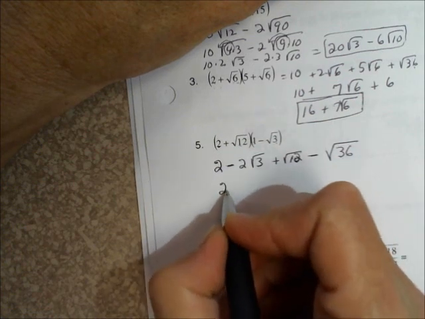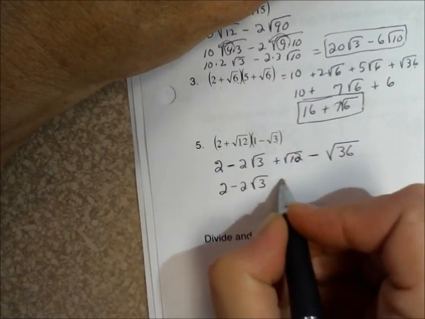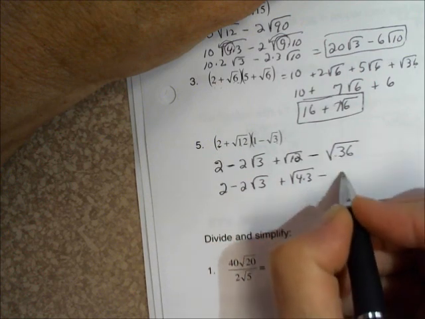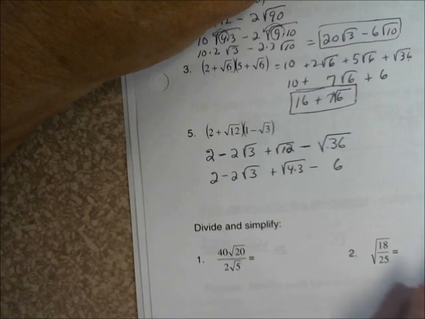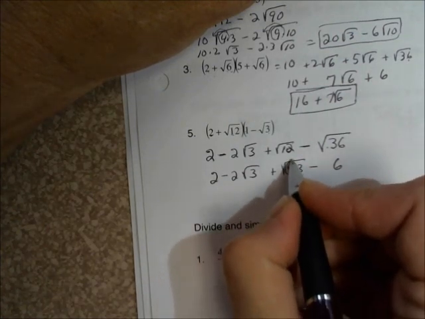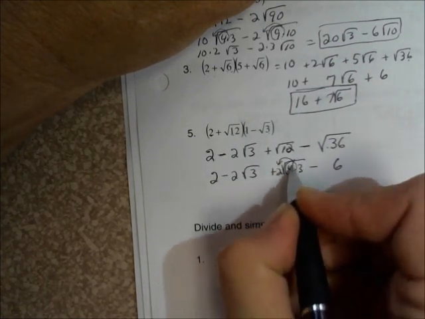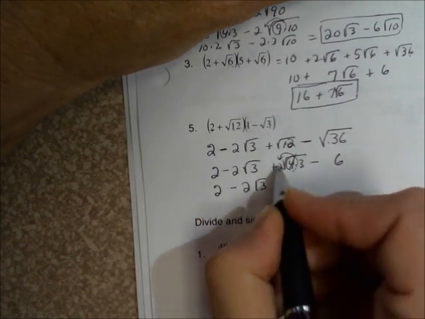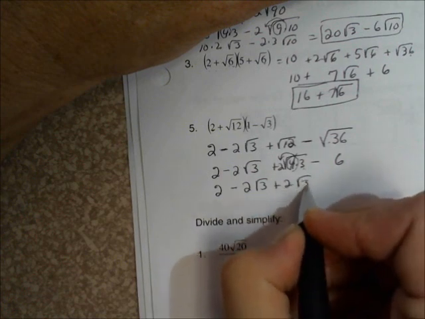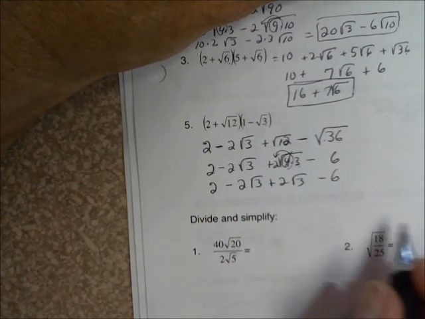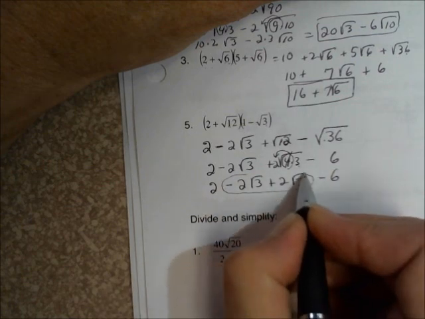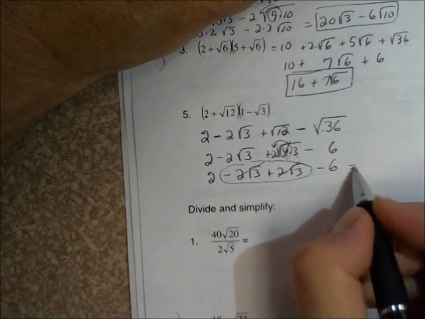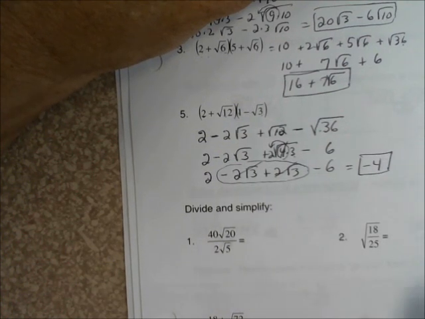12 is going to be broken down to the square root of 4 times 3. And the square root of 36 is just 6. We're going to take the square root of 4 out here and call it 2. So what we have is 2 minus 2 square root of 3 plus 2 square root of 3 minus 6. And again, we have 2 square root of 3, negative and positive go to 0, and we have 2 minus 6, which is equal to negative 4, with no radical in the answer.